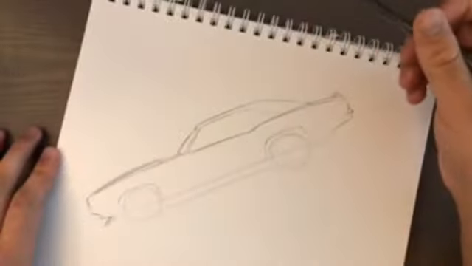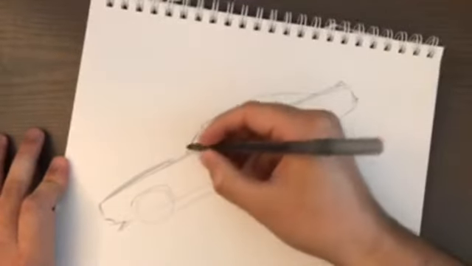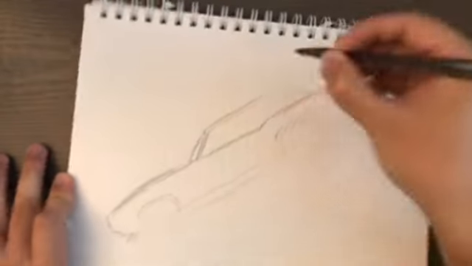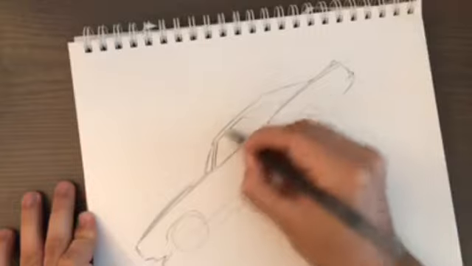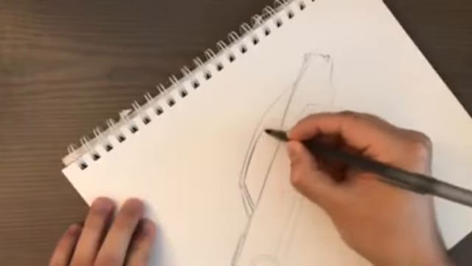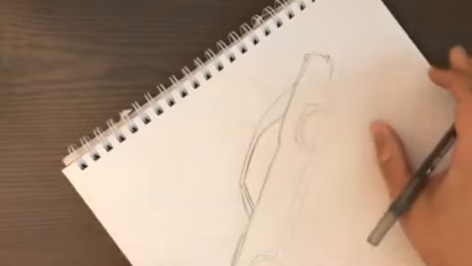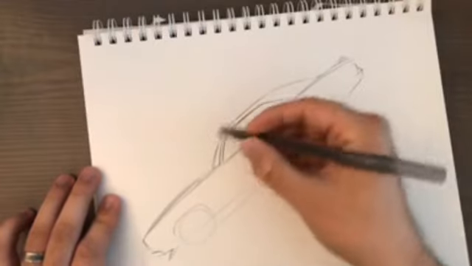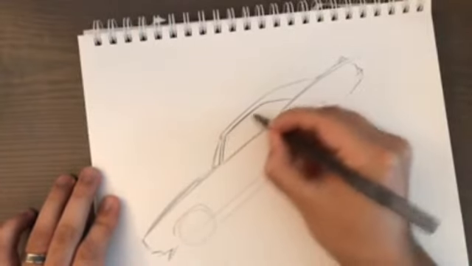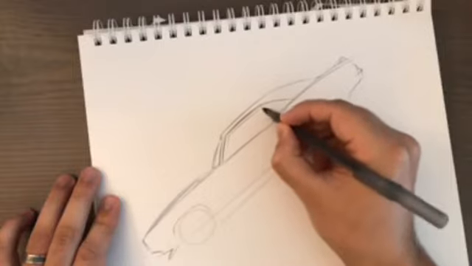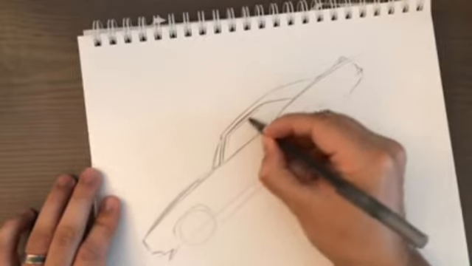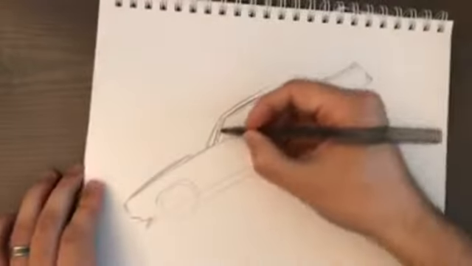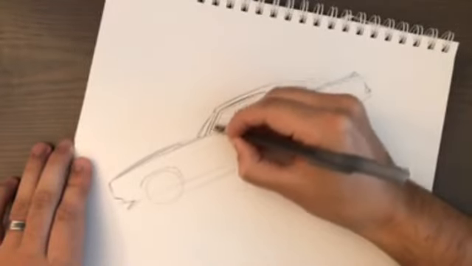Just work on the greenhouse a bit more. I'm gonna come back to this when I'm done with the markers anyway, so it doesn't matter right now, but it's just annoying. Adding the interior on the far side. So this is the inside of the car that I'm sketching.